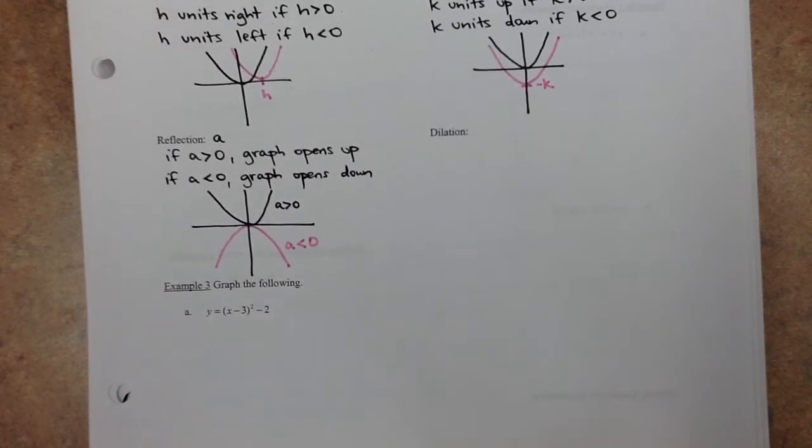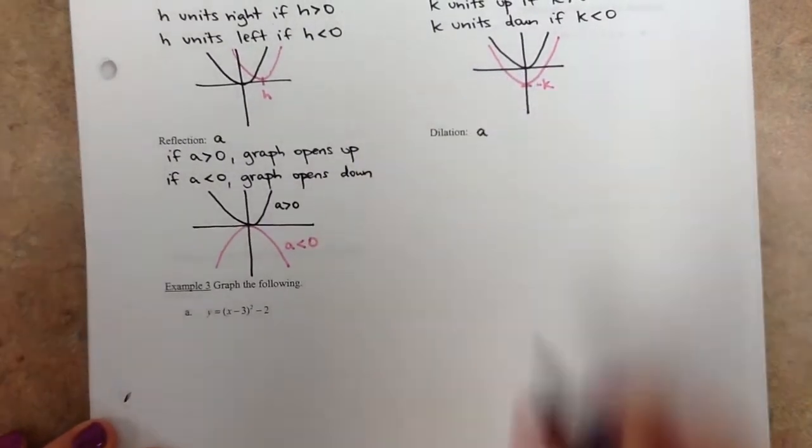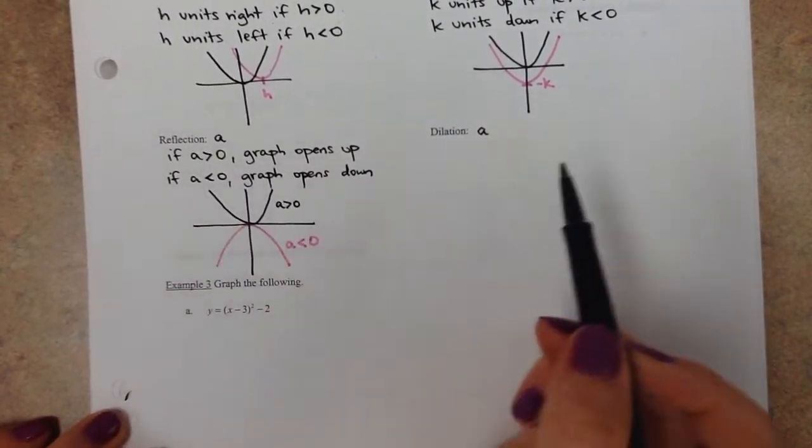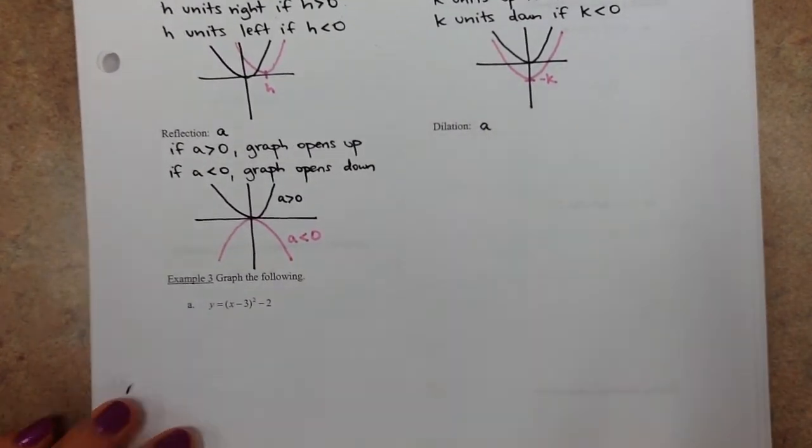And the last thing is the dilation. Remember, the dilation is either a stretch or a compression. And so that actually is also given by A. The reflection is given by the sign of A, just whether it's positive or negative. The dilation is given by the actual value of A.